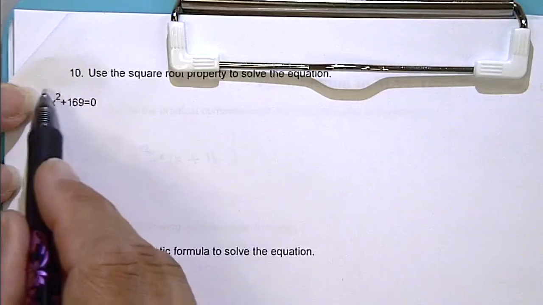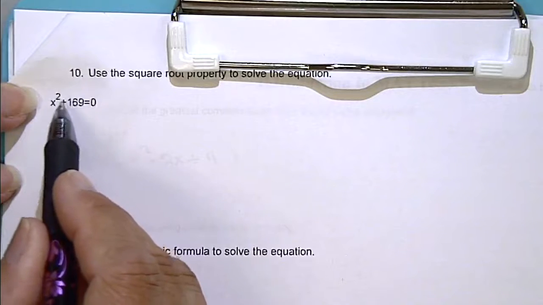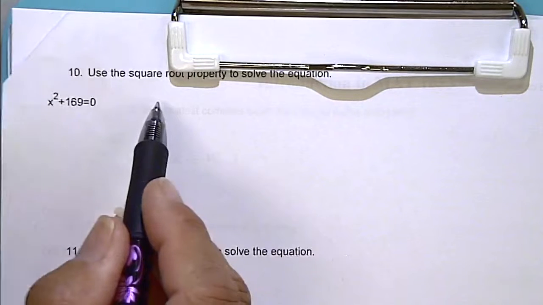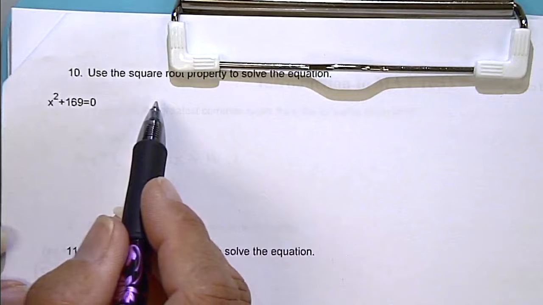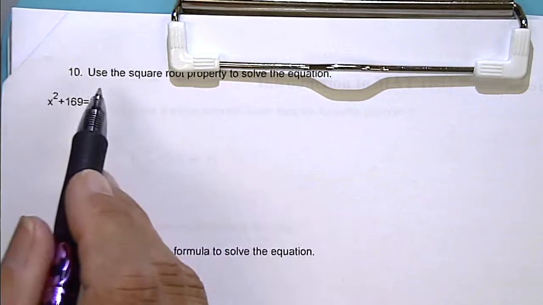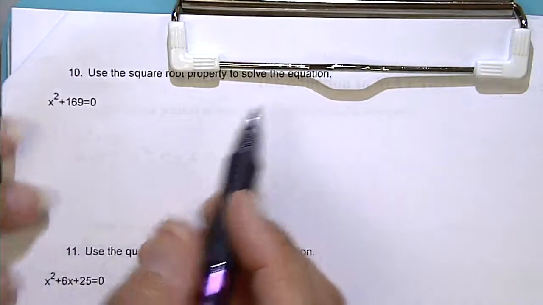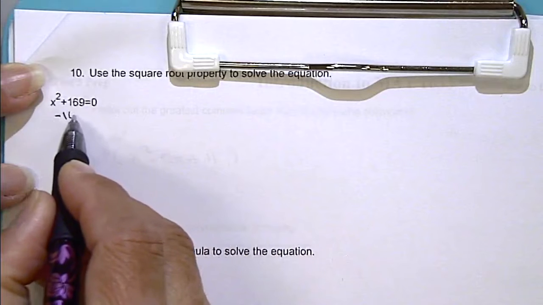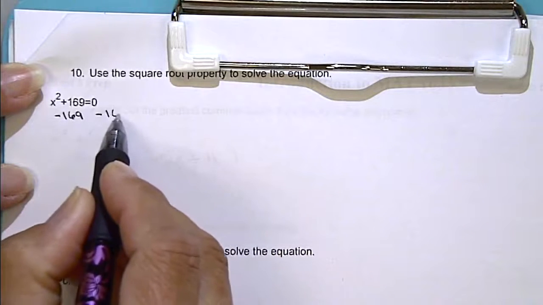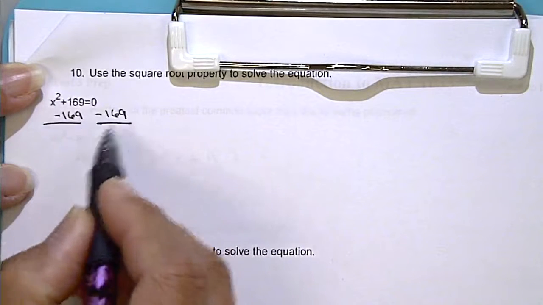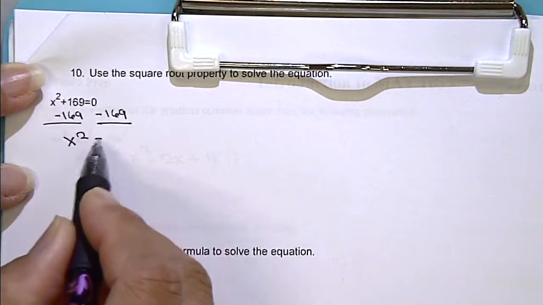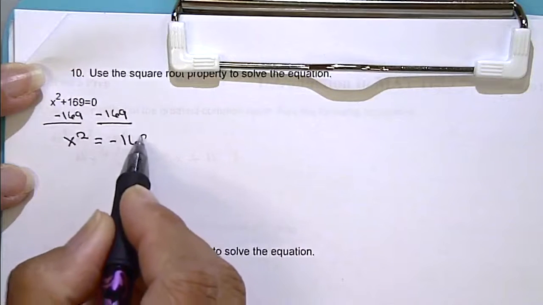We have an x squared here, but we need to get that 169 to go to the other side, okay? Because we need a perfect square or a square equal to anything else. So all you're going to do here is say minus 169. X squared equals negative 169.